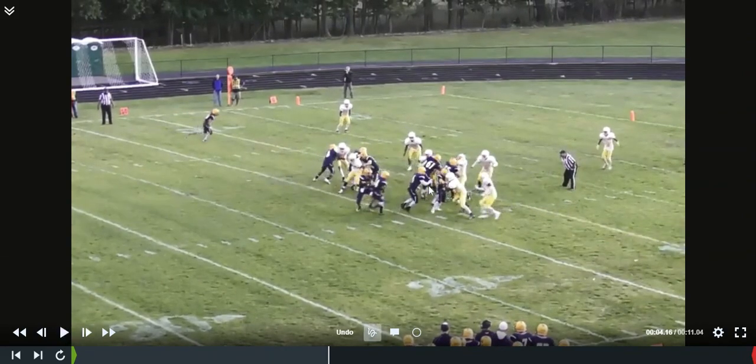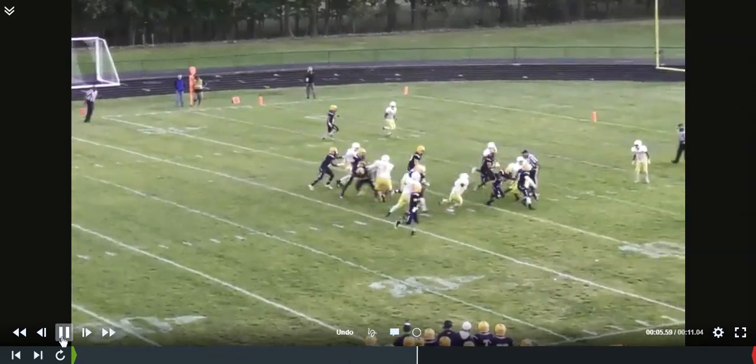As you can see, this kid is playing the edge. You can see our quarterback has his eyes here on this outside backer, and it looks like he's taking the C gap. So we tell him if he takes the C gap, give the ball to the fullback, and that's exactly what he does.